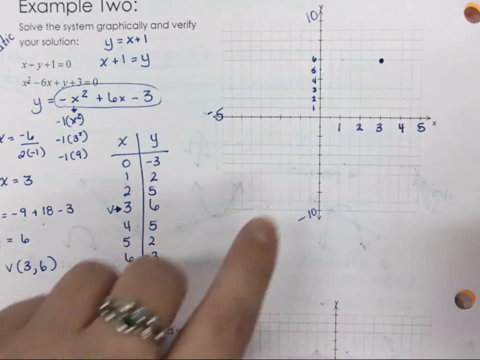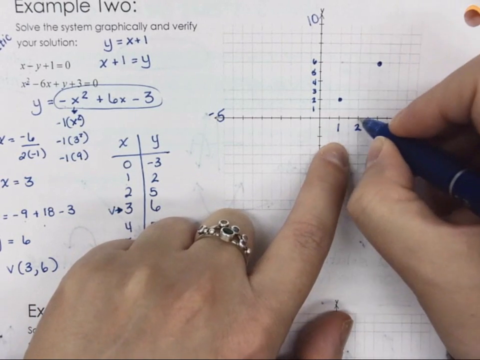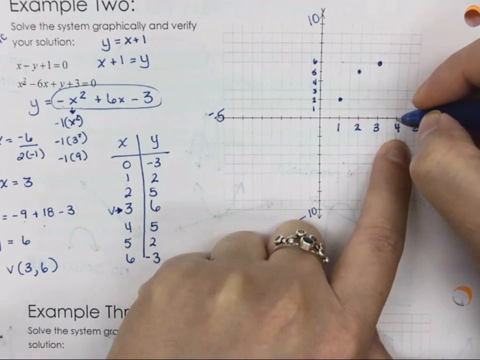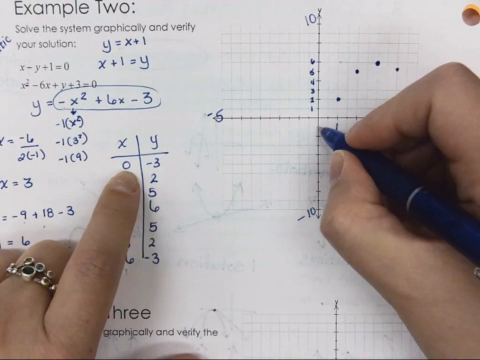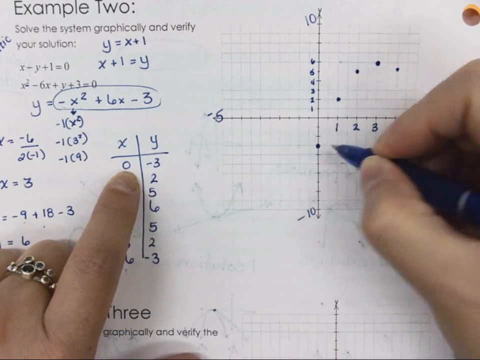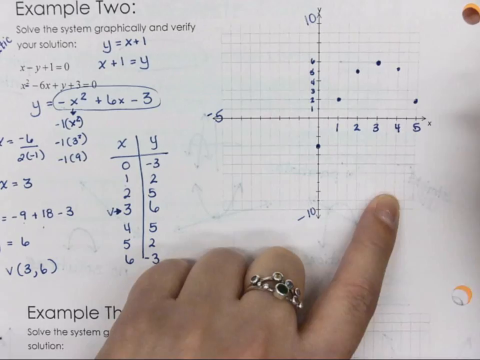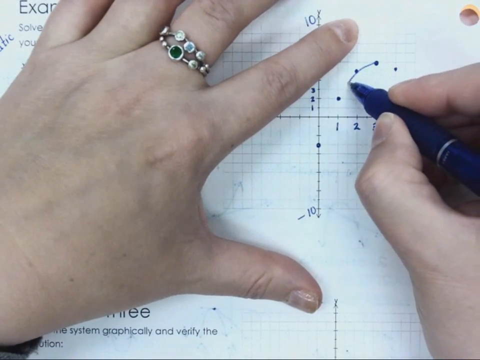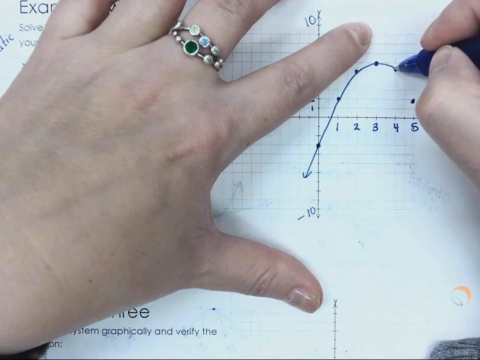I know I'm opening down, so at 1, I'm at 2. At 2, I'm at 5. At 4, I'm at 5. Ooh, and at 0, I'm at negative 3. And at 5, I'm at 2. Now it's 6. 6 is obviously off the graph. Oh, look at that. I'm going to connect my dots. It's probably the nicest parabola I'm going to draw all year.